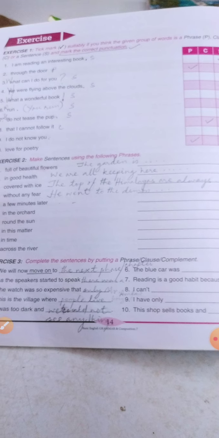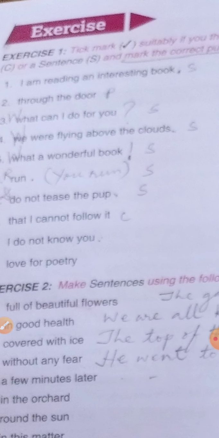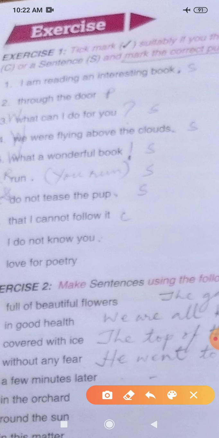Now let us see this. I have marked the answers here properly. All of you can see here: I am reading an interesting book. So it is giving you a complete meaning. Then it must be a sentence, and only one more thing is missing here: a full stop. So you can put a full stop here, and you mark it. That S means you have to mark it at the sentence place. Okay, you see it is marked here. I think you can do it.